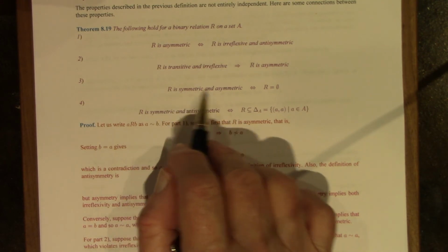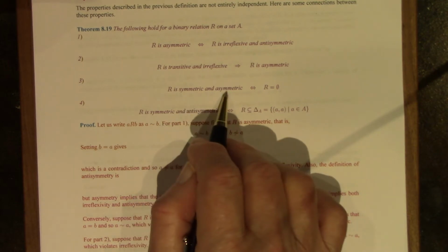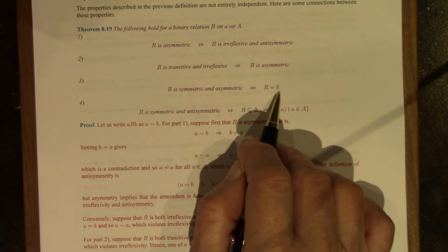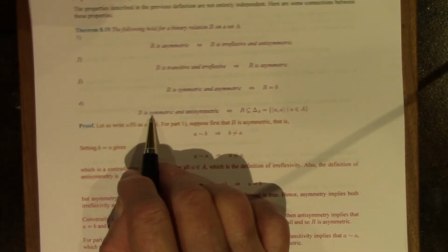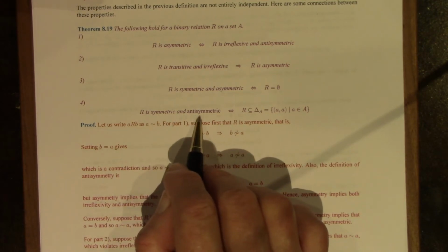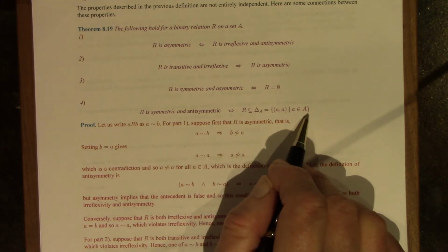R is symmetric and asymmetric if and only if R is the empty relation, which means it has no ordered pairs, so nothing is related to anything else. R is symmetric and antisymmetric if and only if R is a subset of the diagonal relation.